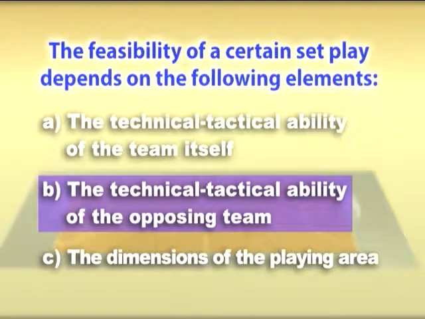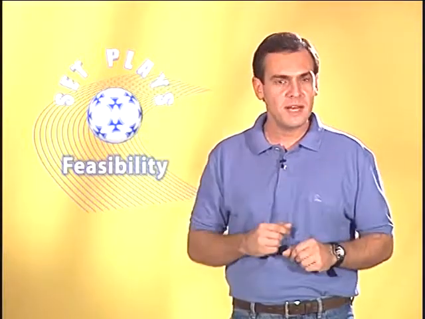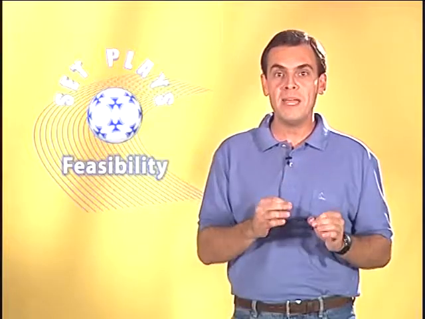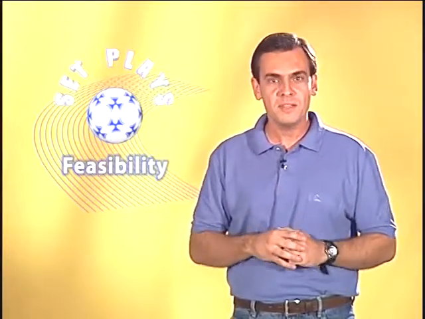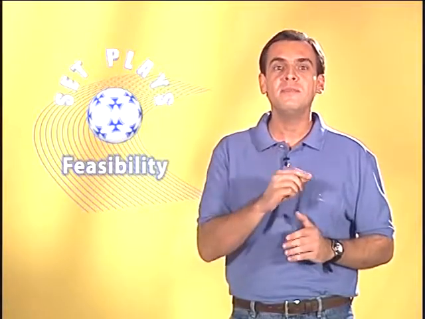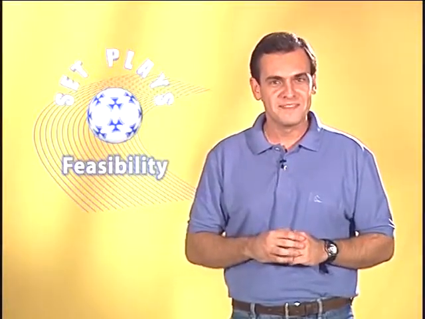The technical tactical ability of the opposing team. The knowledge of the individual and collective abilities of the opponent allow one to create plays that have a greater chance of success in the game. For example, to know if the opposing team uses an individual or zone defense for corner kicks, if they defend half-court or total pressure for a goalkeeper throw. These are important elements for the creating of movements and development of set plays.